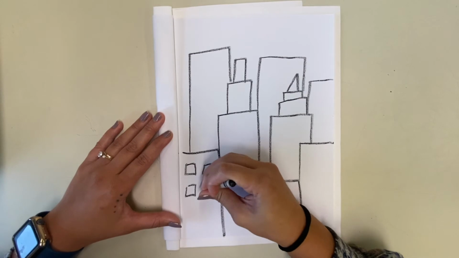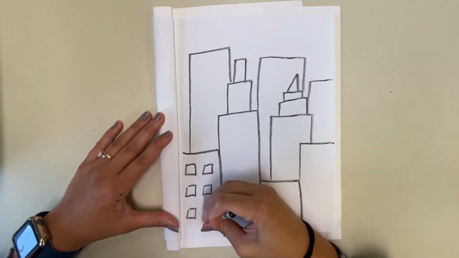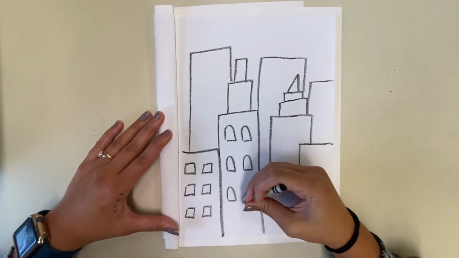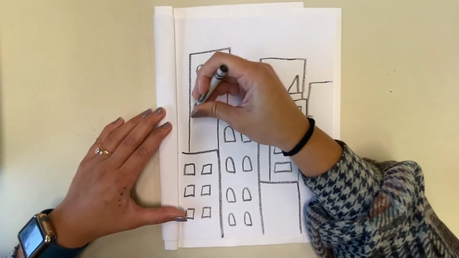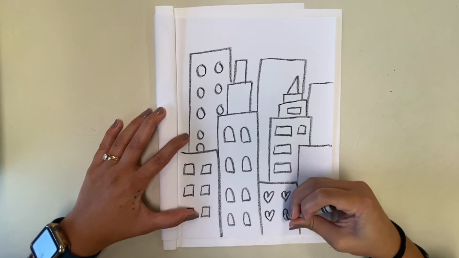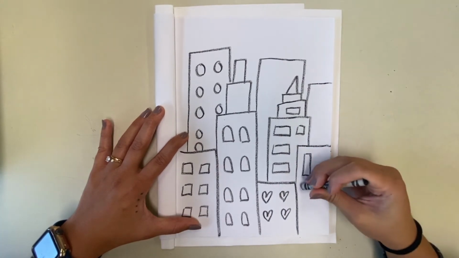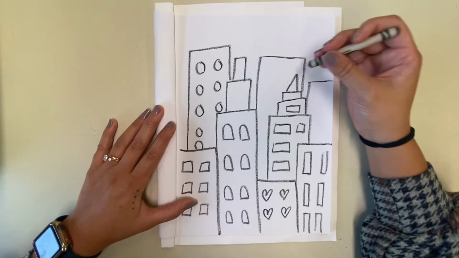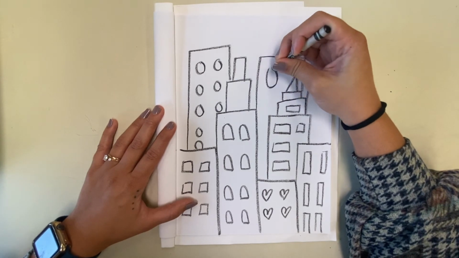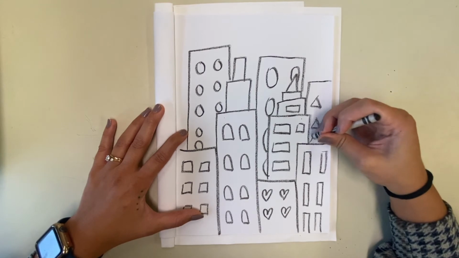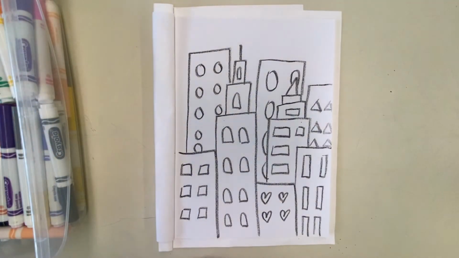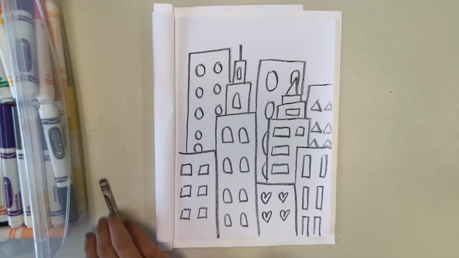And now that I've drawn all my buildings, I'm going to go ahead and add some windows. I'll just play around with different shapes. I could use some squares. I could also use a more curved window shape, or even circles, maybe hearts, skinny rectangles, even ovals, and I could use some triangles. Just be creative and have fun with your shapes.